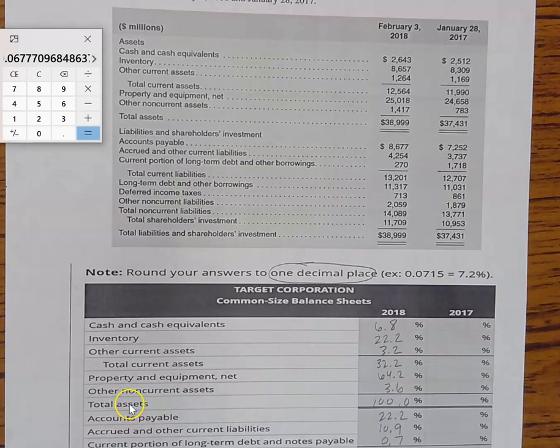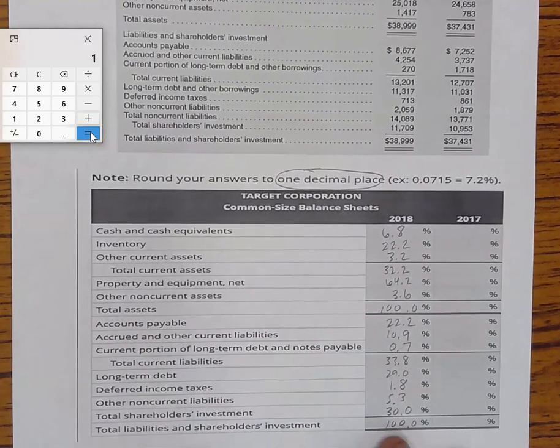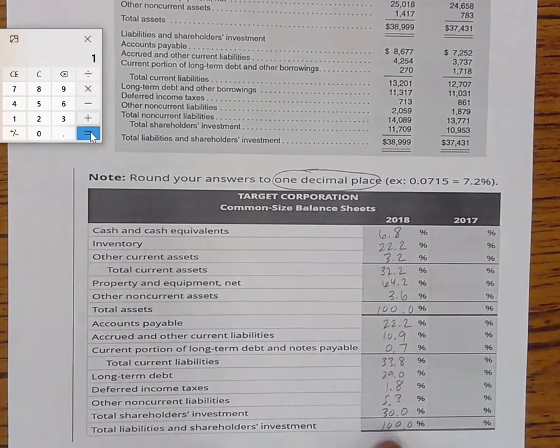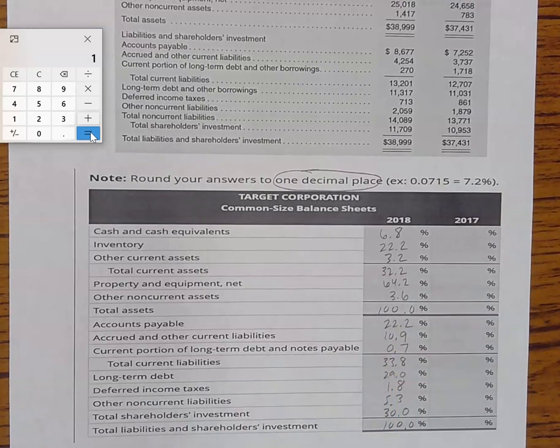Notice that whenever we get down here to total assets, the answer is 100% because 38,999 divided by 38,999 is going to be 1, or 100%. All right. So that's really all there is to this. As we go down, we can look at some different numbers. For example, accounts payable, I have it as 22%. Well, that's great.